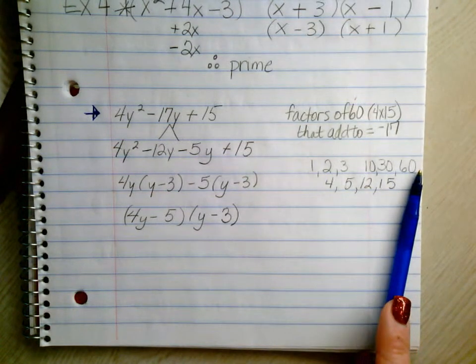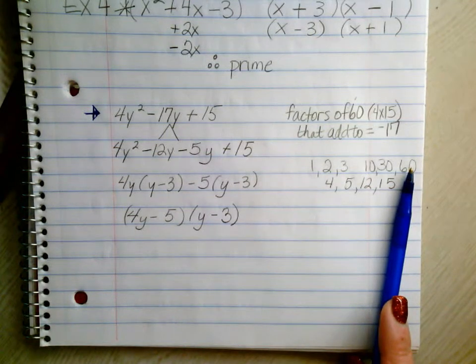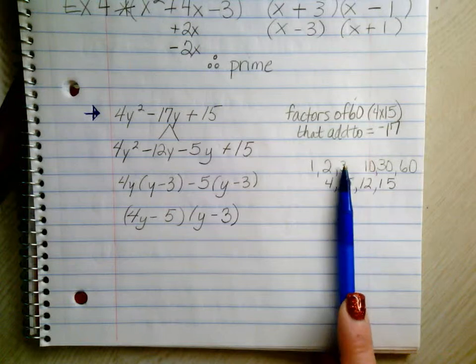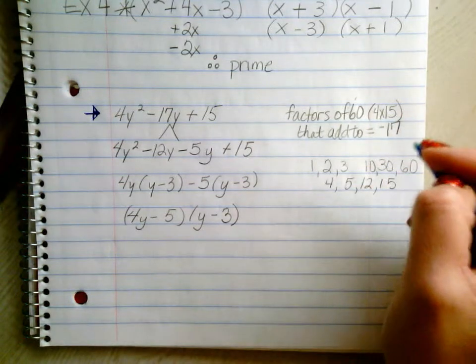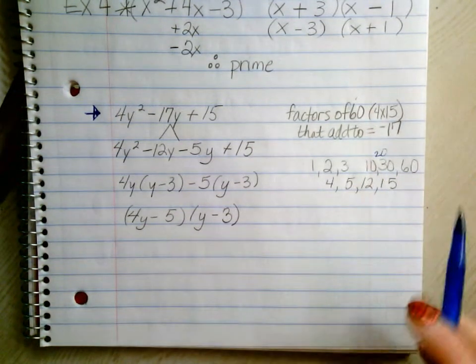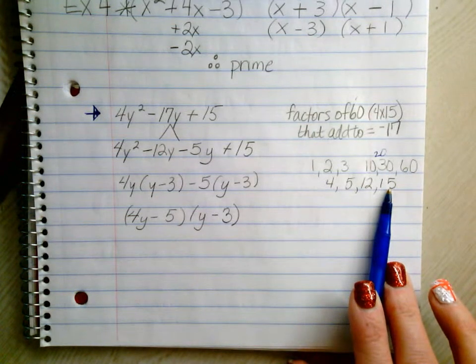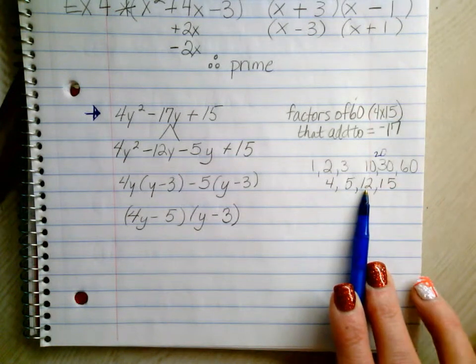So I listed out the factors here. 1 and 60, well, their sum is 59, positive or negative, right? 2 and 30, well, the sum there is 28, 32. No good. 3 and 20. 4 and 15. Those don't add to be a 17. But 5 and 12. 5 and 12.